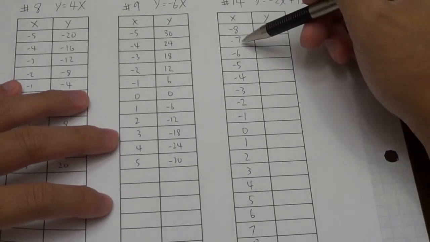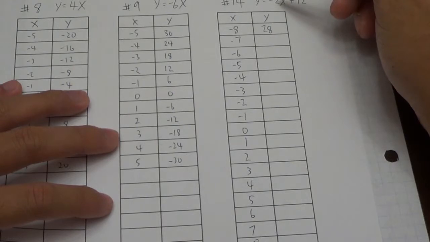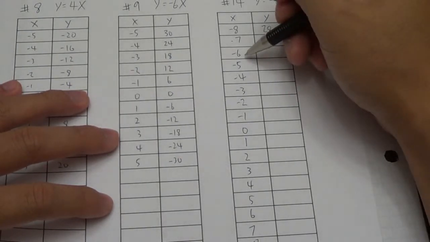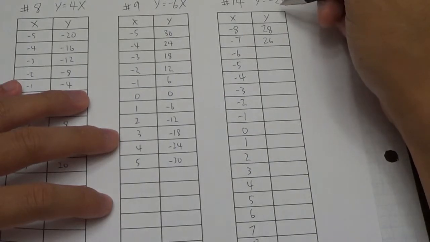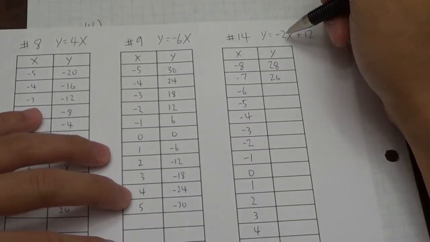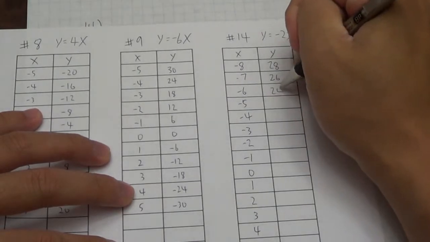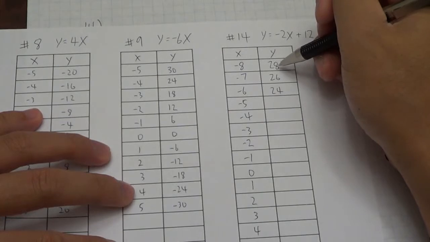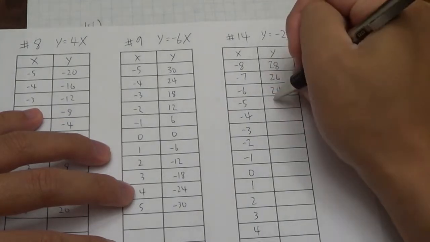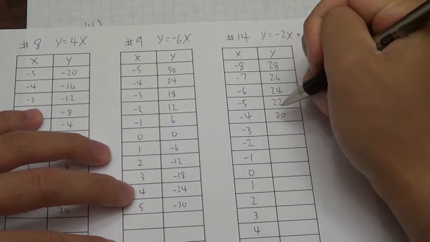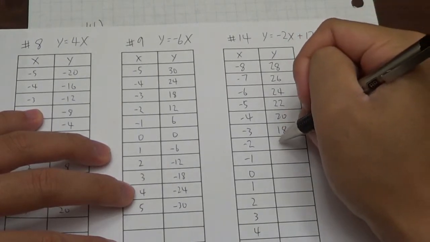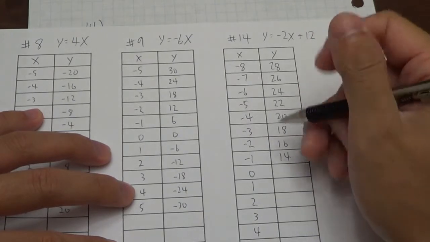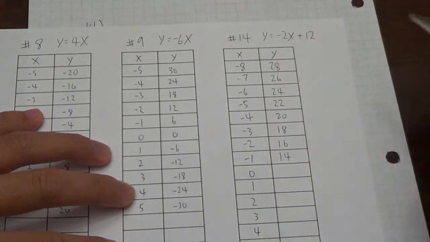Negative 7 times negative 2 is positive 14. 14 plus 12 is 26. Negative 6 times negative 2 is positive 12. 12 plus 12 is 24. So we can see that each time we go down, we are decreasing y by 2. So we can feel pretty confidently that we can just fill these in. And you can always check. Let's use this as a checking point.